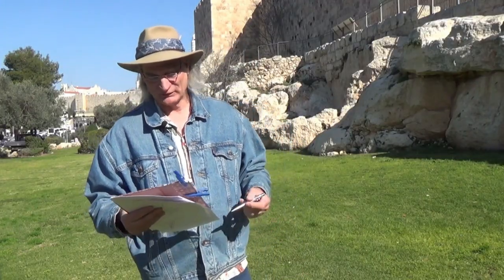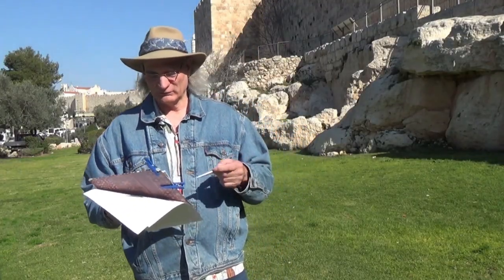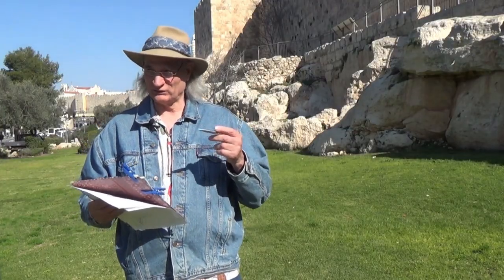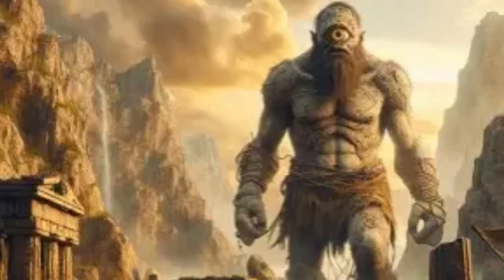Now there's also different types of walls. There's the cyclopean, the cyclone, cyclops. Cyclo means circular, and these stones were circular stones, extremely large. In Greek mythology, you have the Cyclops, which means a round eye.